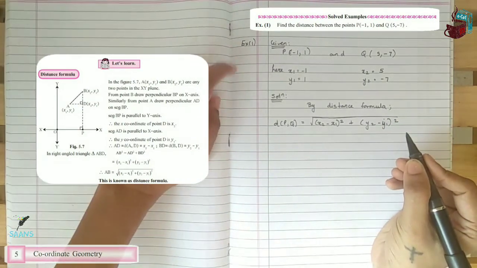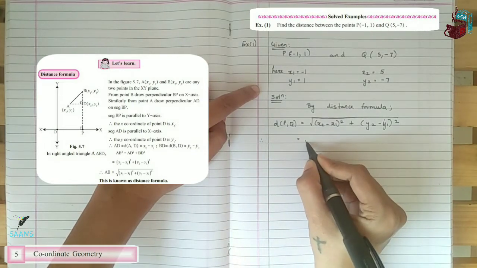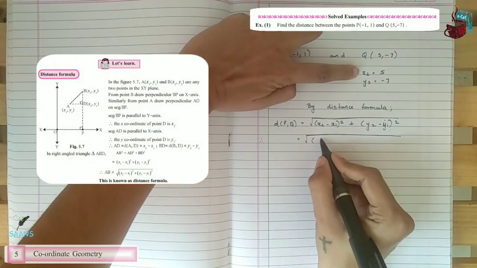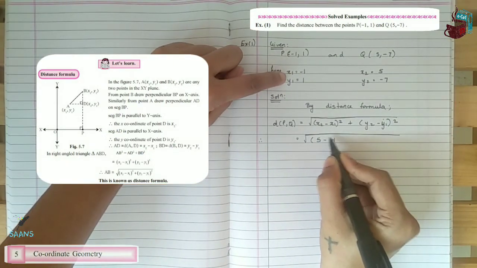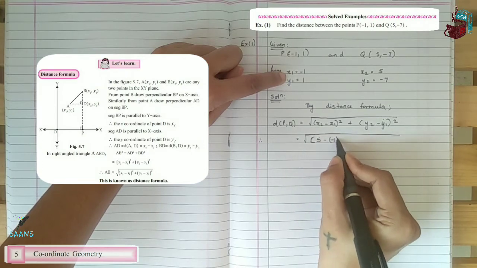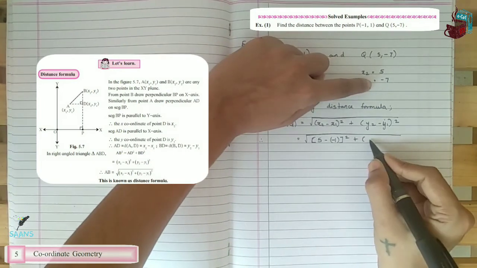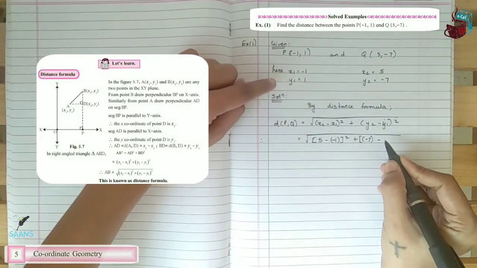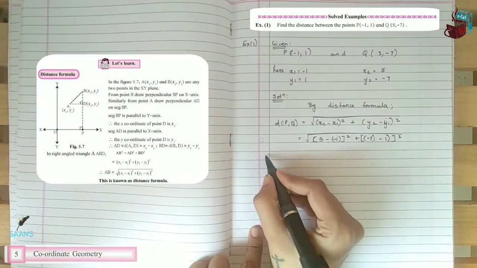Okay, that is the formula. Okay, therefore substitute the value, that is equal to, do not forget the under root and do not put it half also. x2 is 5 minus of minus 1, the whole square, plus y2, minus 7 minus of 1, the whole square.